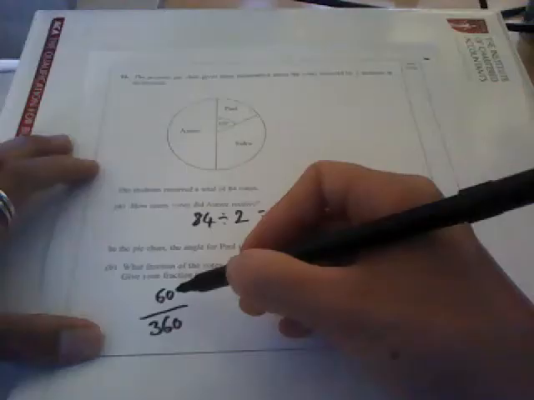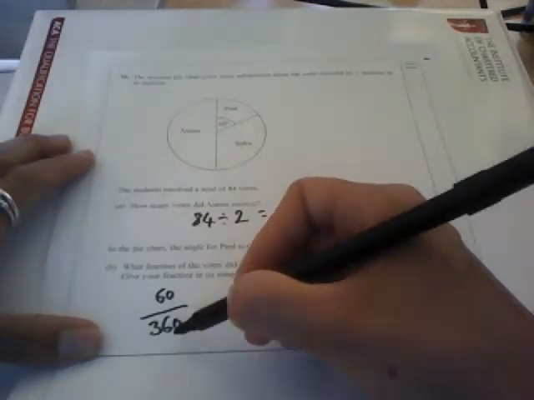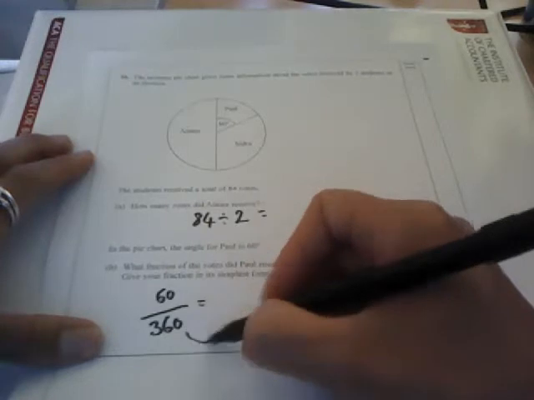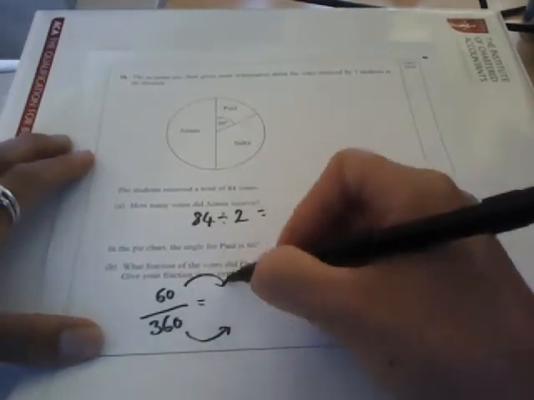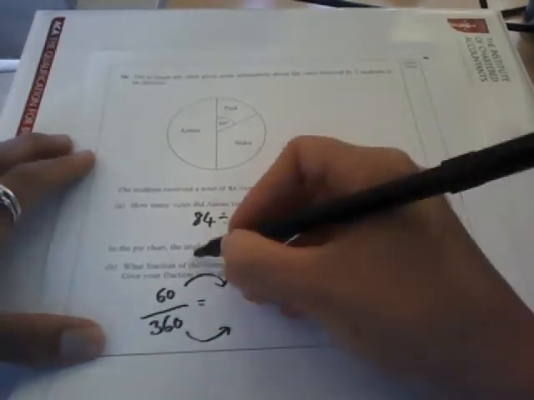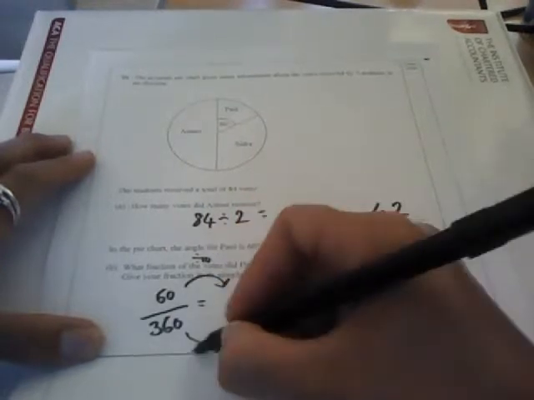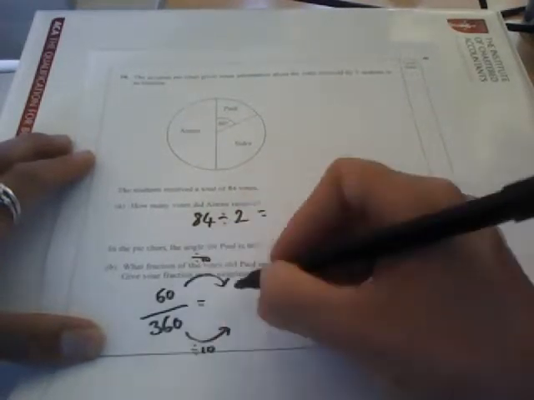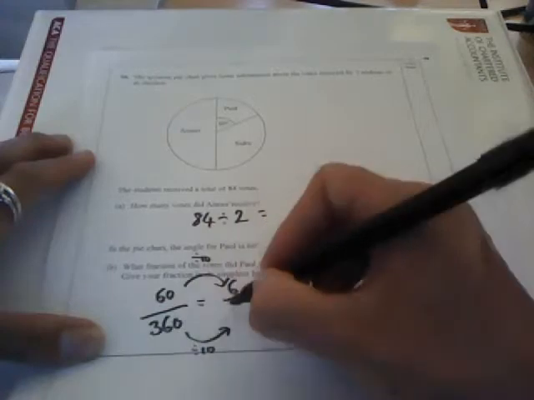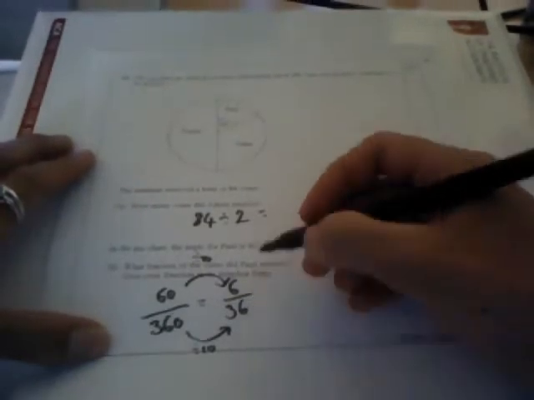So I'm looking for a number that goes into here and goes into here. You could half it, but I've spotted that they both end in 0, so I'm going to divide by 10. That gives me the top is 6 and the bottom is 36. Now I'm looking again to see if there's a number that goes into both, and there is, it's 6.